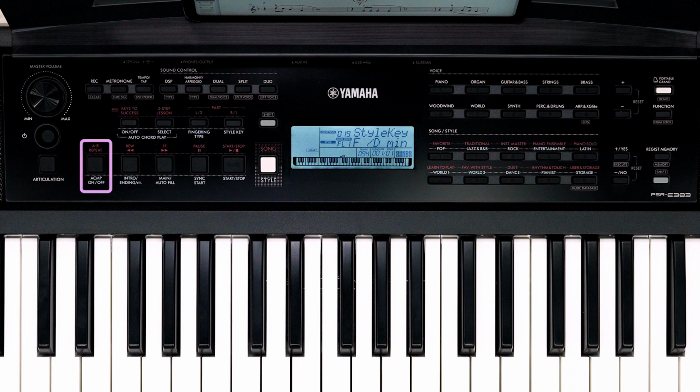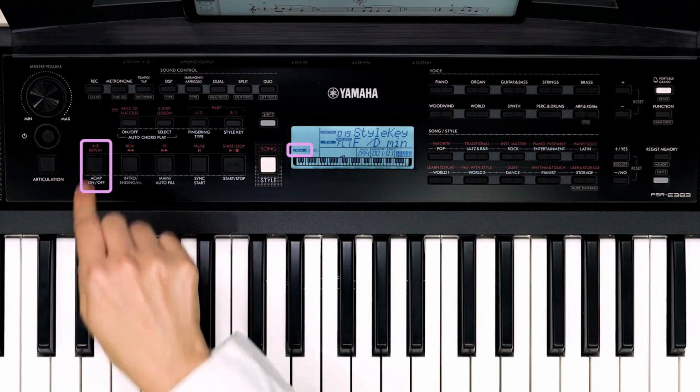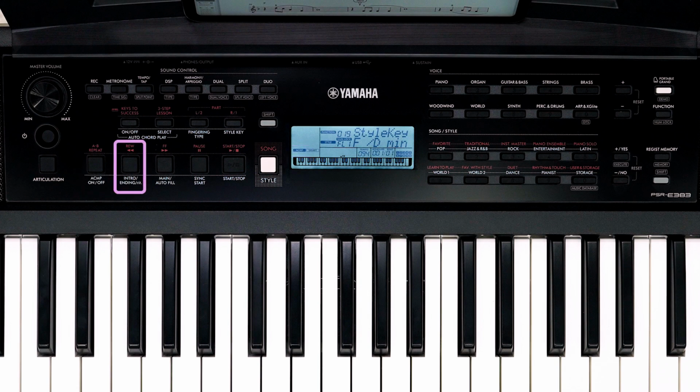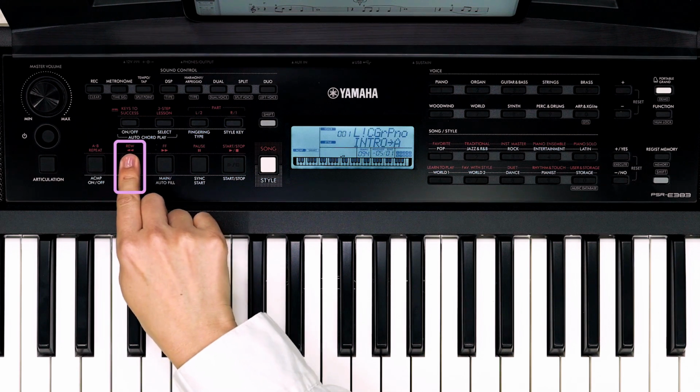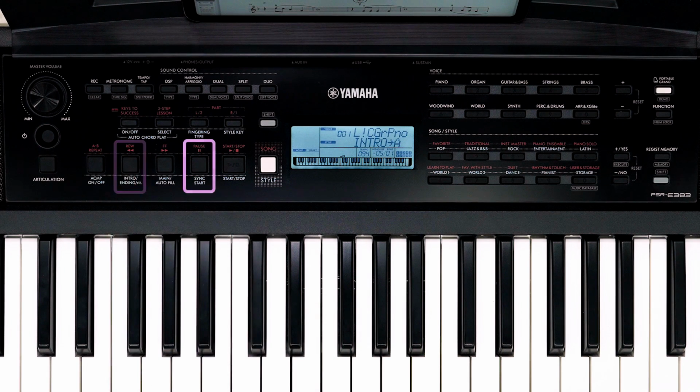Press the ACMP on off button to turn on the ACMP icon. To start with an intro, press the intro ending retardando button. By pressing the sync start button, you can start style playback as soon as you play the keyboard.